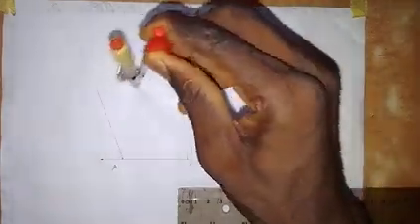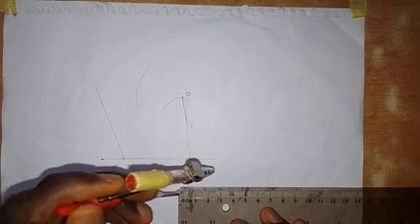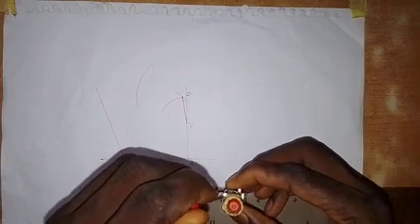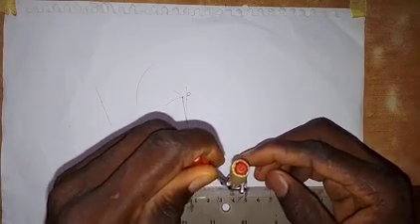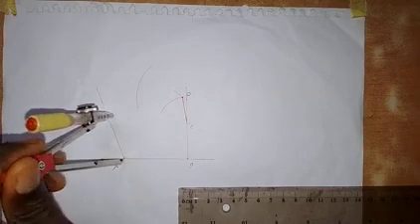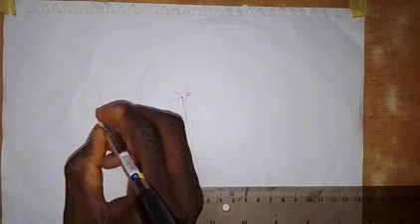Then AF. AF is 38 millimeters. So we take 38 millimeters, we put it at this point A here and we make an arc here. So this point is point F.